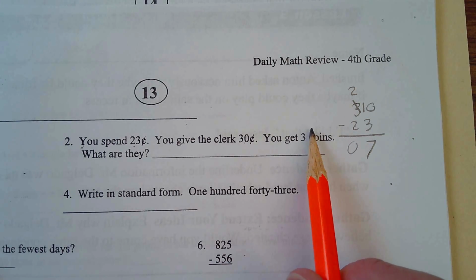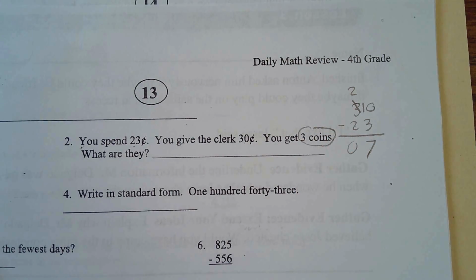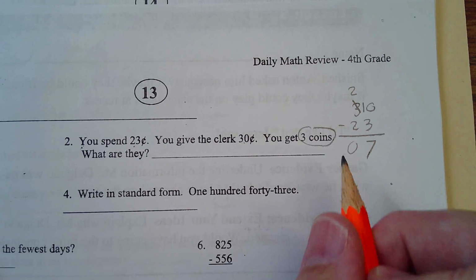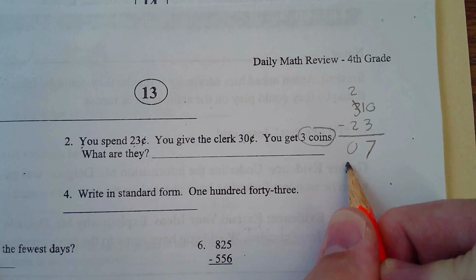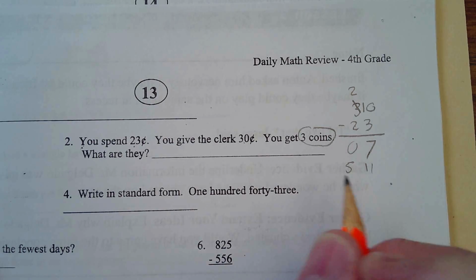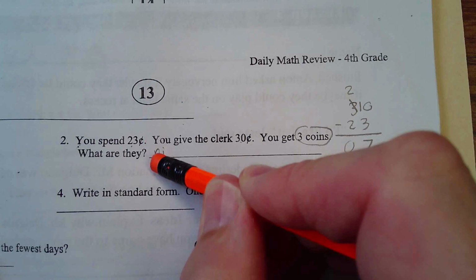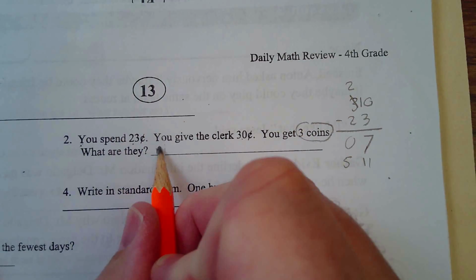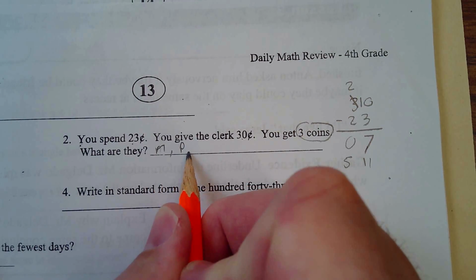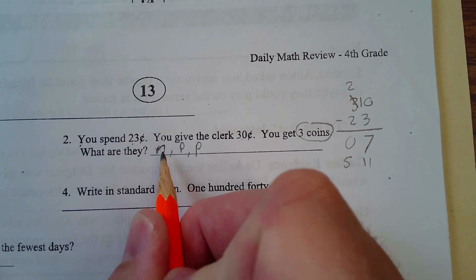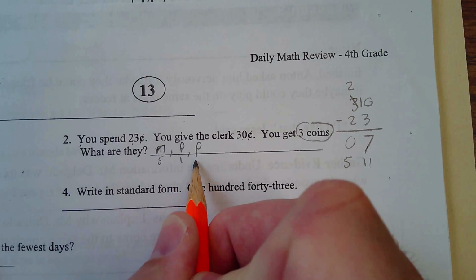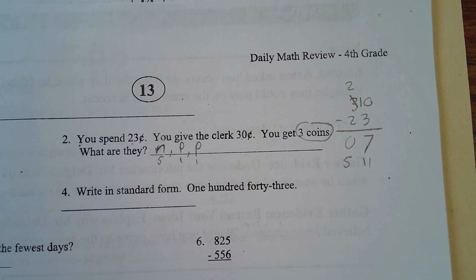So what 3 coins could make 7 cents? I'm going to need a 5-cent piece and then 2 pennies, right? So I'm going to need a nickel and then 2 pennies. Because that's 5, 1, 1. 5, 6, 7. Ooh, I like that kind.